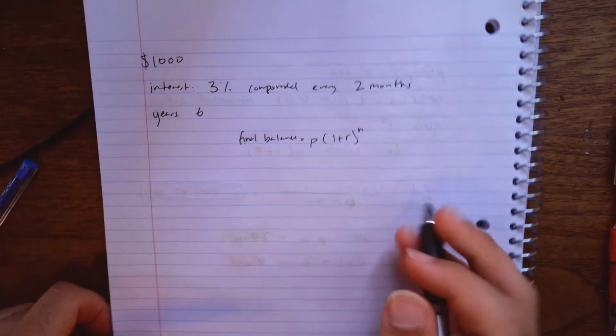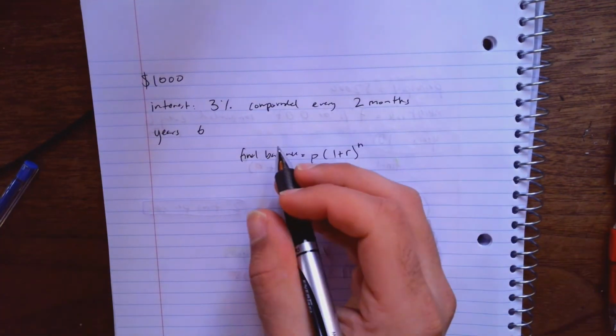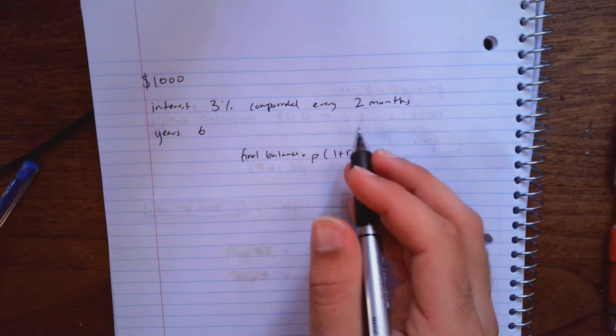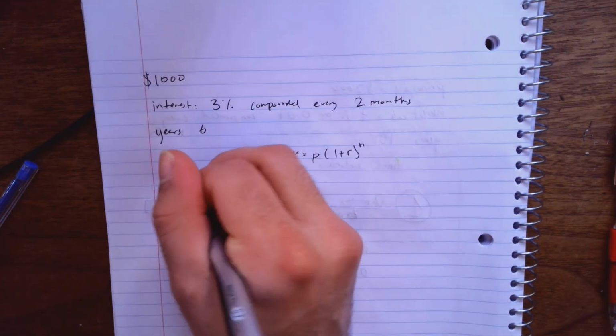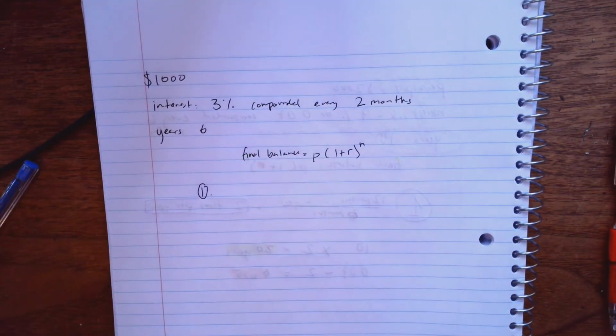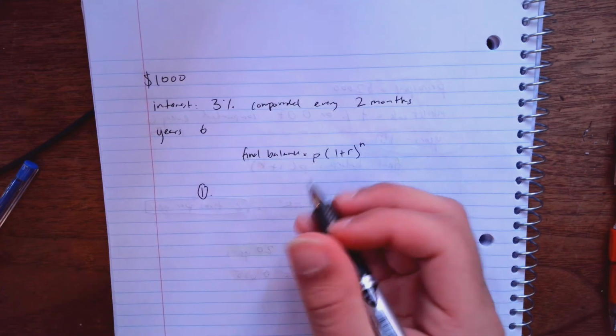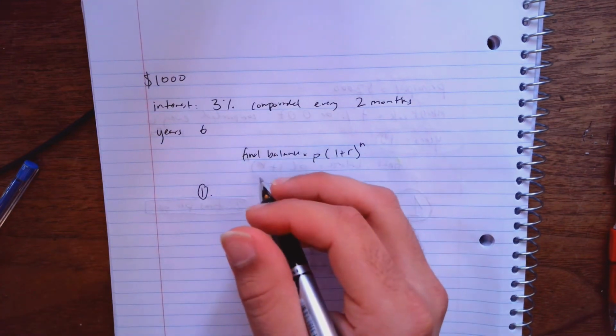So the interest is compounded more than once per year. We can find the number of times the interest is compounded per year by doing what divided by what?